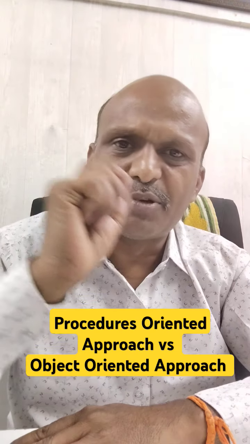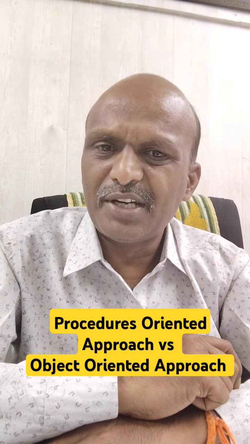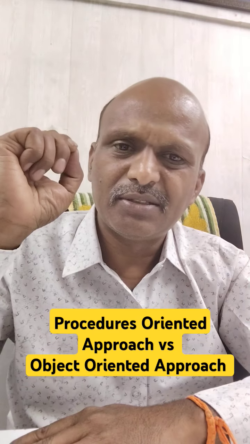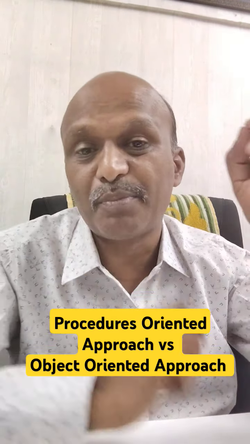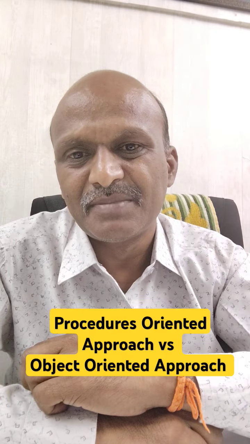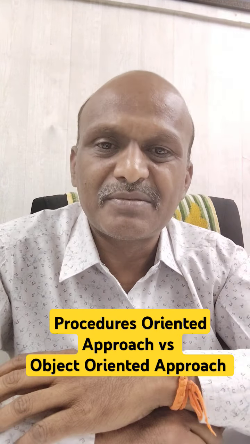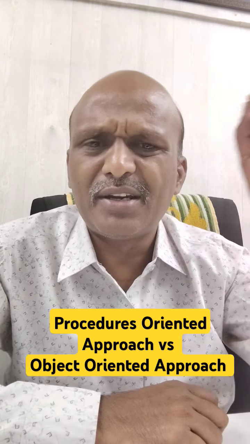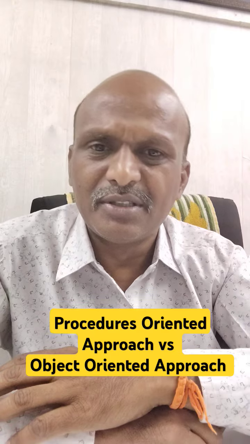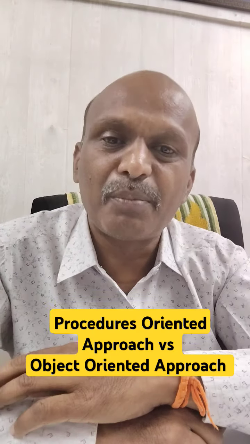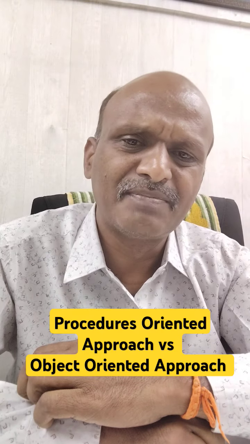So, very first we will see procedure oriented. What happens in procedure oriented approach or methodology? It gives more importance on doing the things, or what are the processes in business, and it will model those processes to a code, or it will analyze, design and code the system with respect to those processes in the business. That is, more importance to doing the things.